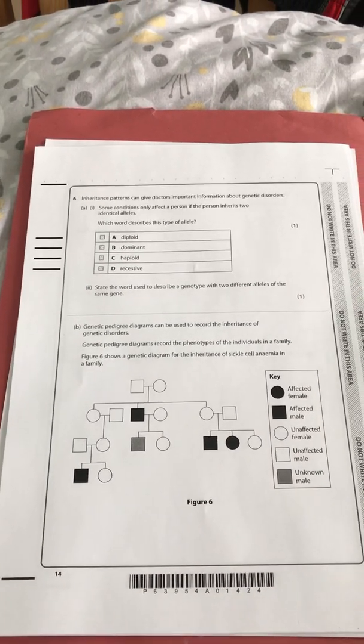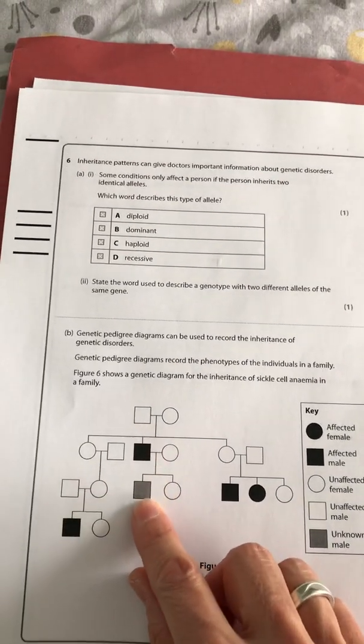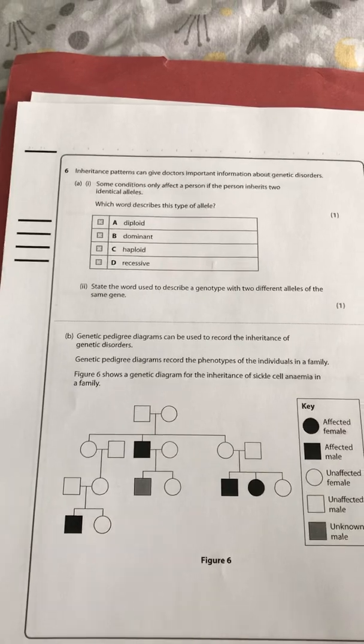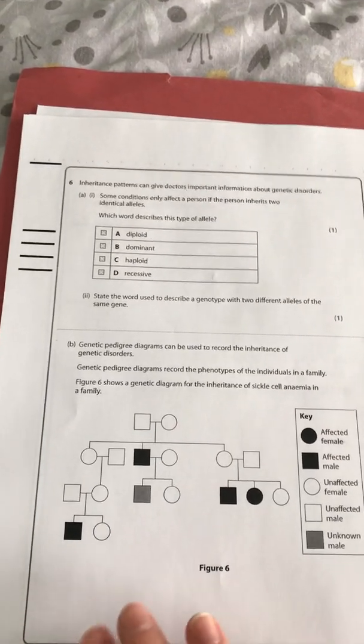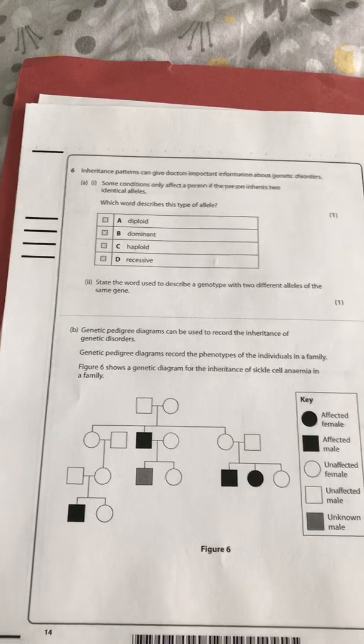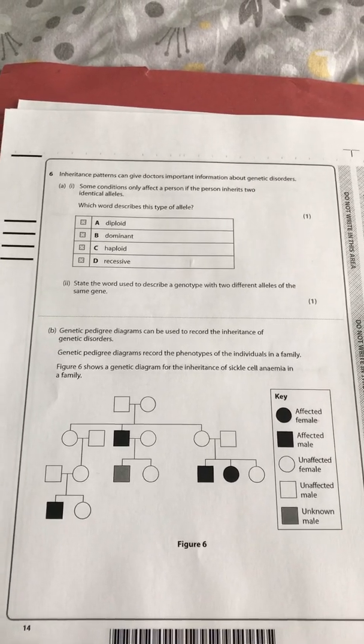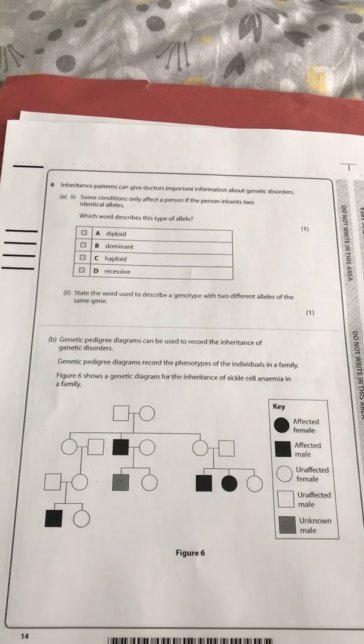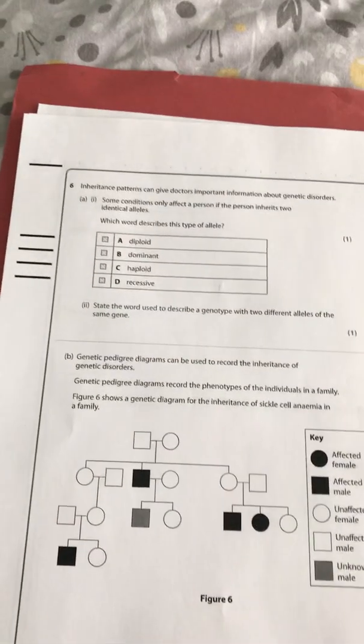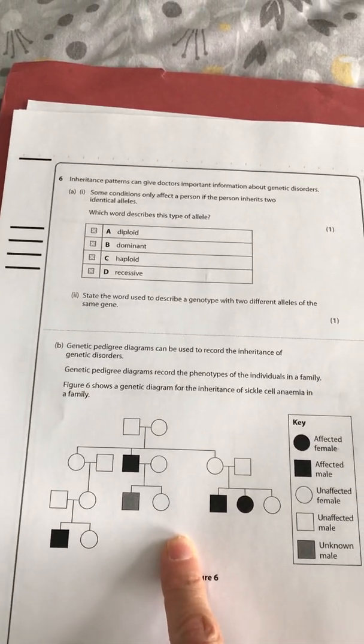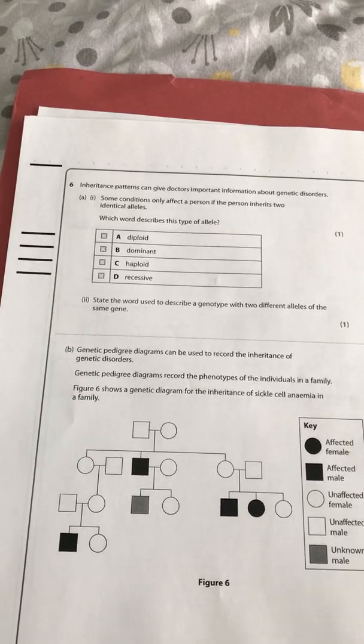Now this was a 9-marker question, and they said evaluate the usefulness of figure 6 when predicting whether sickle cell anemia will affect the unknown male. So they're asking you about whether it will affect this male here. The question though is not asking you your knowledge about sickle cell anemia. So writing loads and loads about sickle cell anemia will not get you the marks. The question is asking you all about pedigree charts.